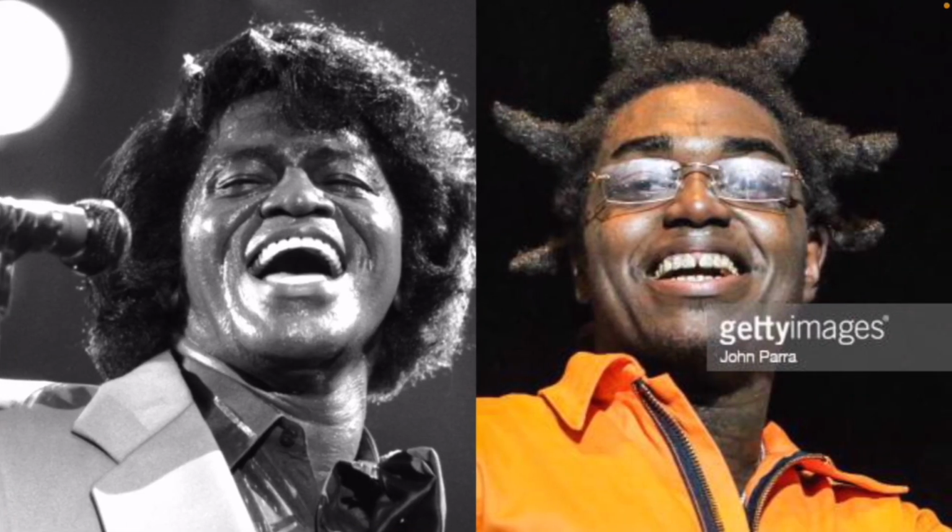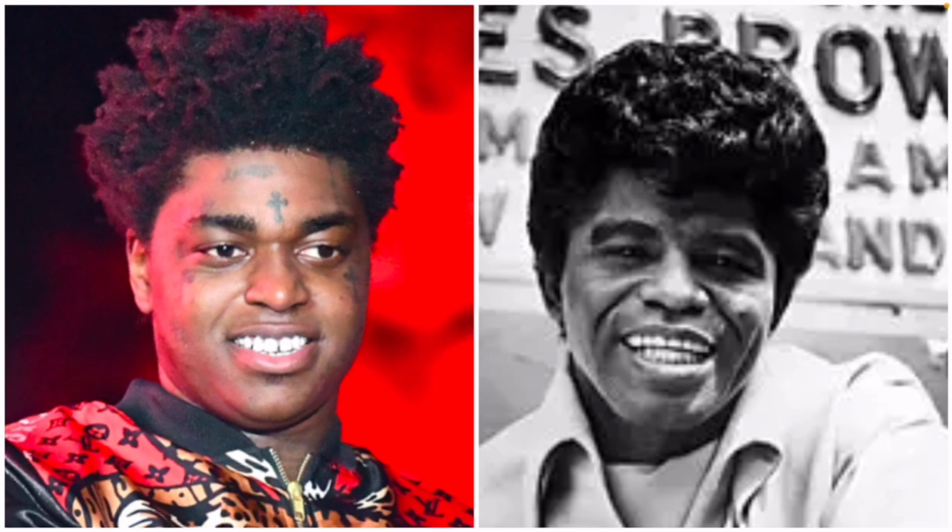It's so funny. So here's another comparison, and as you guys can see, they look so much alike from this angle. Another similarity with these characters is they both have crazy hairstyles, right? So here's another young picture of James Brown and Kodak, and they have the same face structure, man. Like, I really can't unsee this.